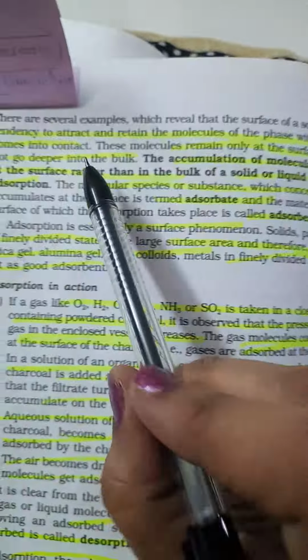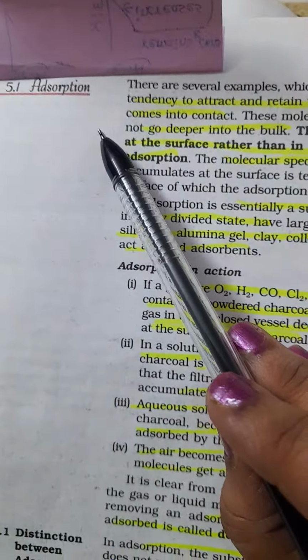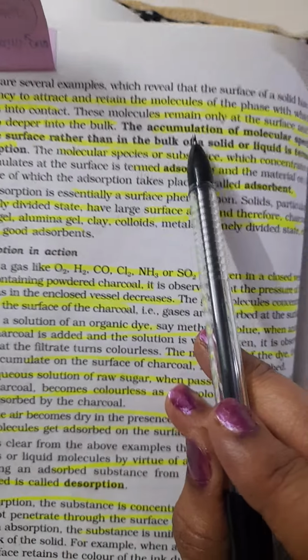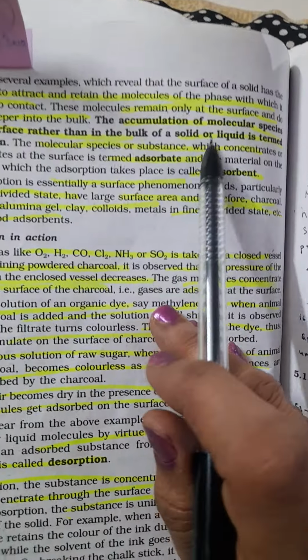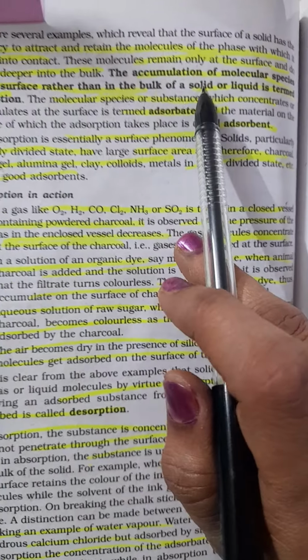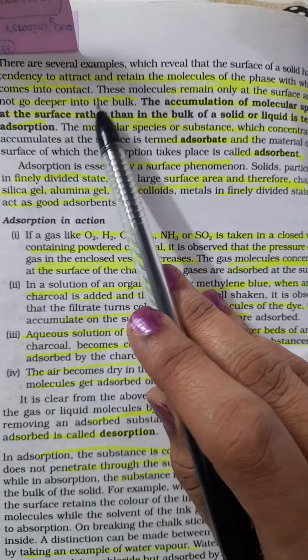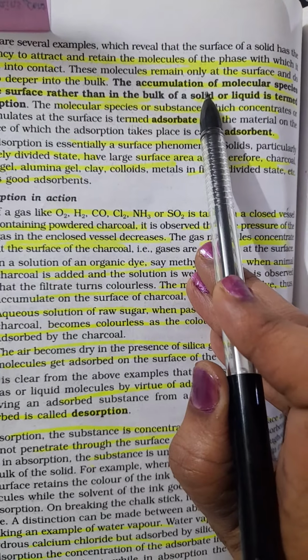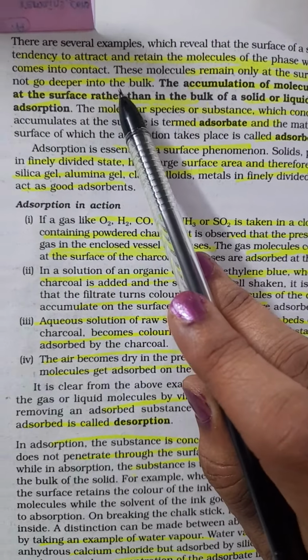Now we will see what is meant by adsorption. Several examples can be seen for adsorption. The surface of a solid has a tendency to attract and retain molecules of the phase with which it comes into contact.